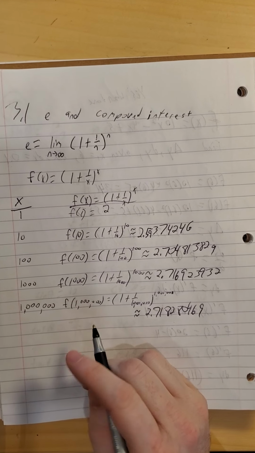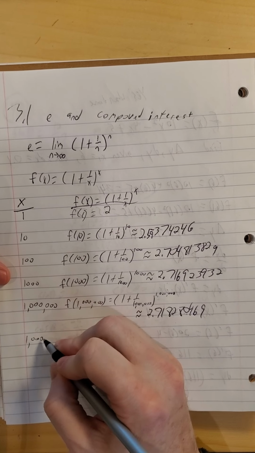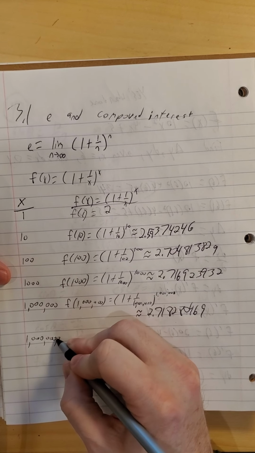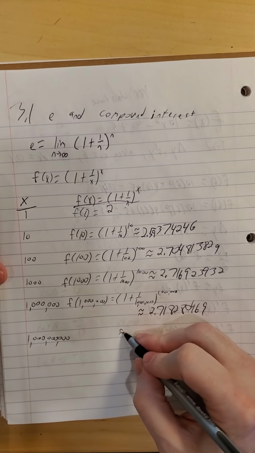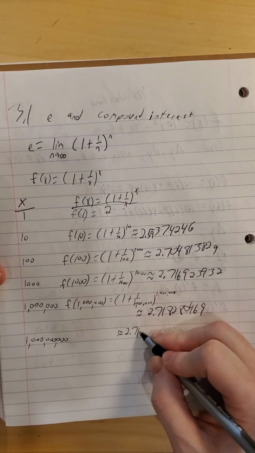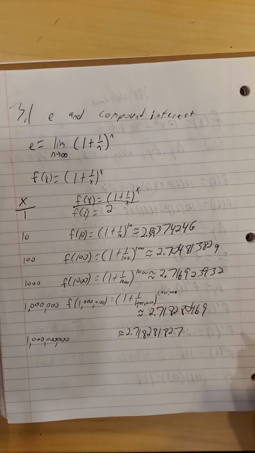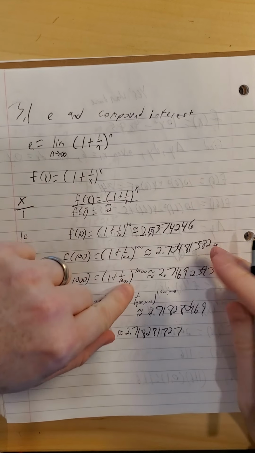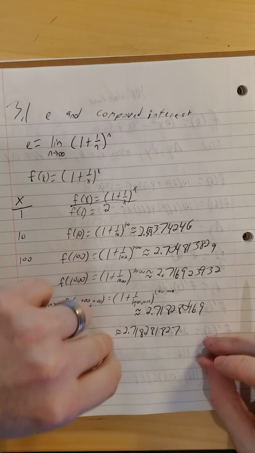I took the liberty of also trying out a billion, giving us approximately 2.718281827. So notice we're not just growing without bounds, we seem to be converging to a number that's about 2.718.